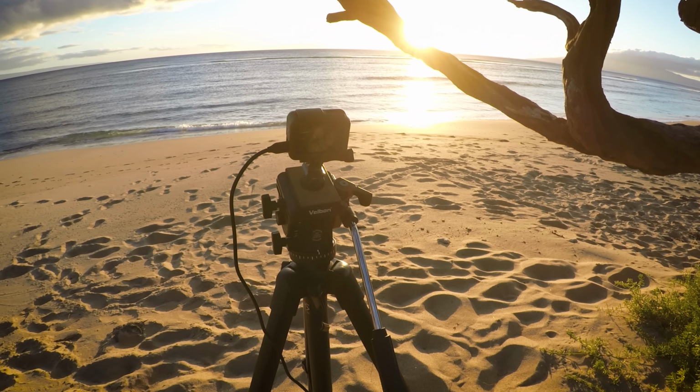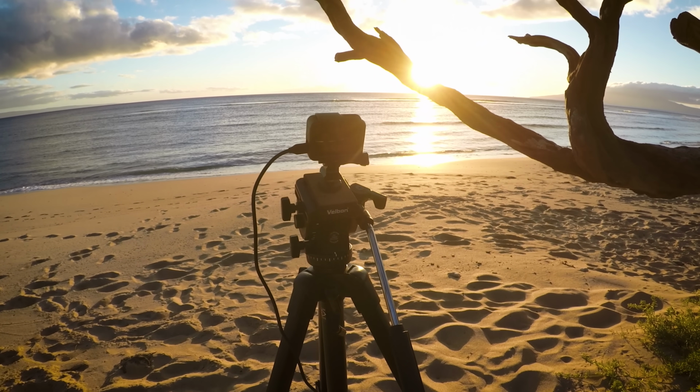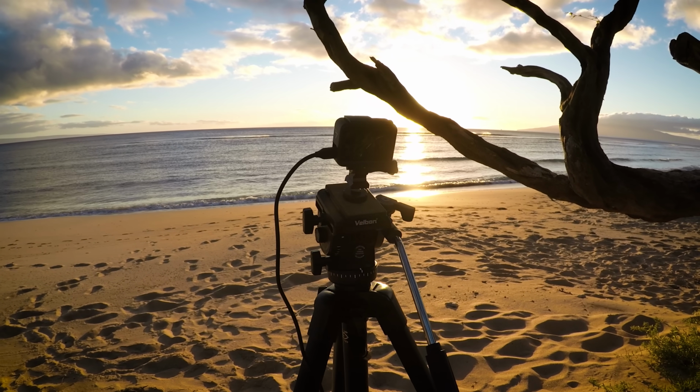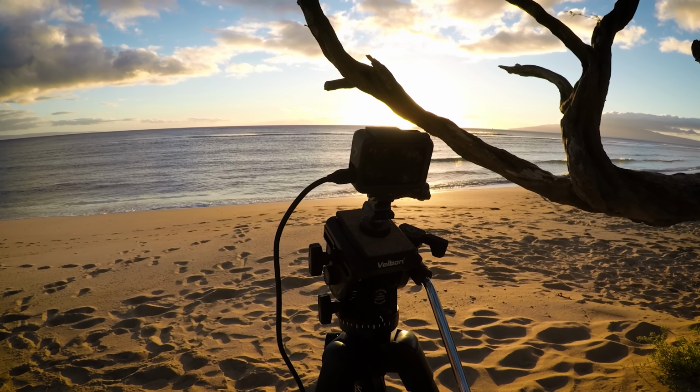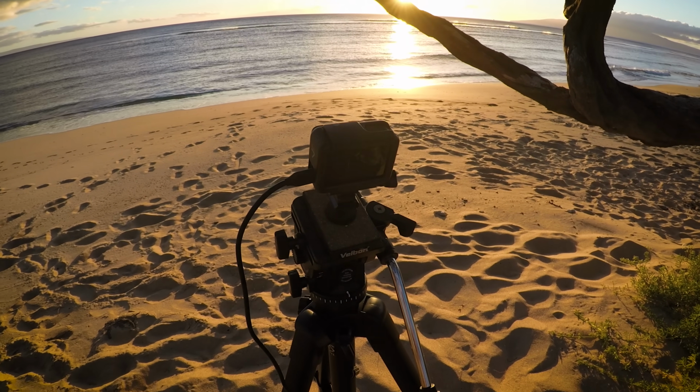You also want to mount your camera on a tripod or another GoPro mount that will keep your camera stationary so it's not moving. Your camera needs to stay still, especially as you go into night and the shutter time gets longer. Any movement will create blurred photos. So you just want to make sure your camera is set up in a solid position.